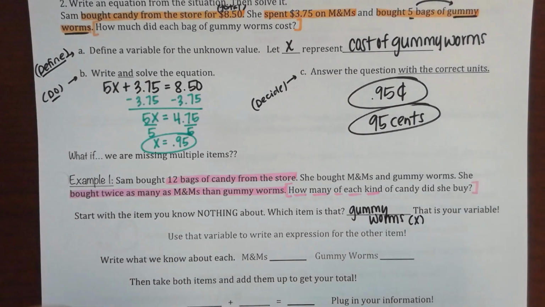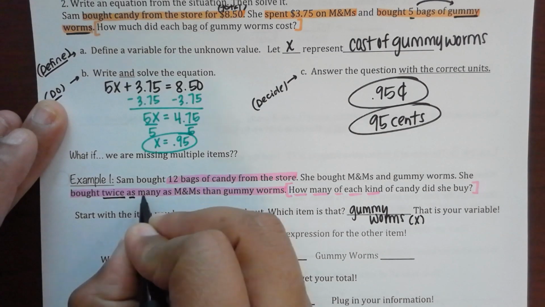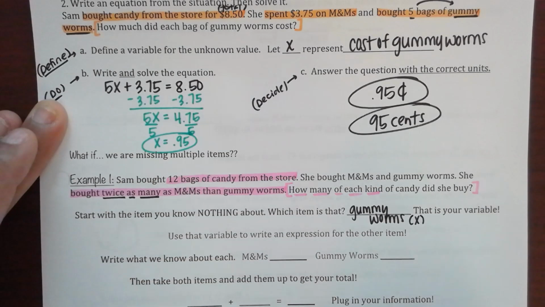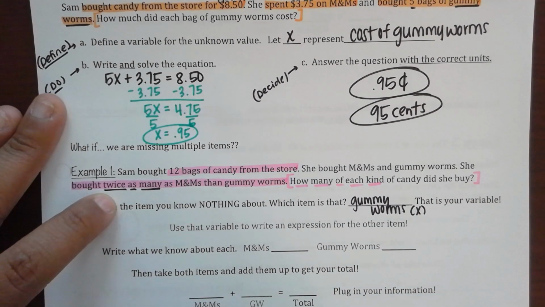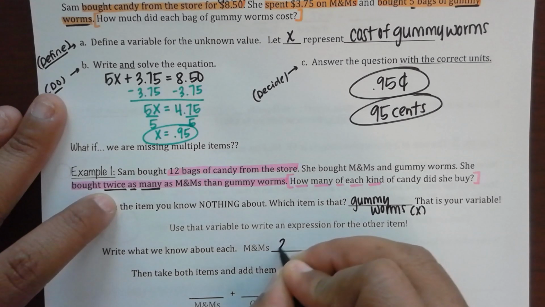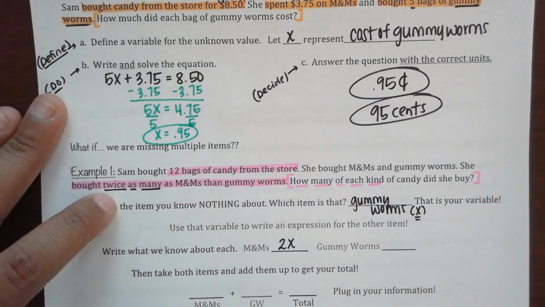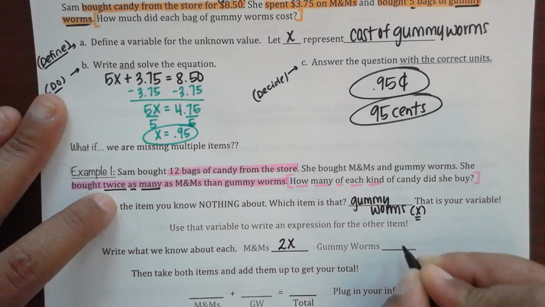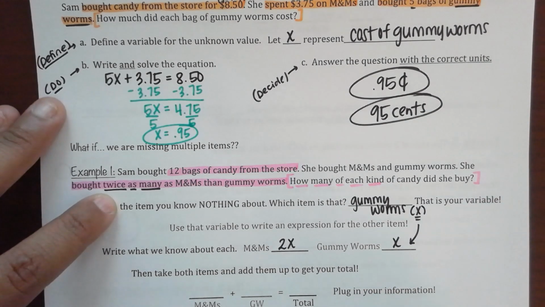So, how do M&Ms compare to gummy worms? Twice as many. So, twice is what operation? Multiplication. So, how would I write twice as many M&Ms? 2x. You said it, because we said gummy worms has to be what variable? X. Meaning gummy worms is our X, still from what we said right there. Everybody still with me?